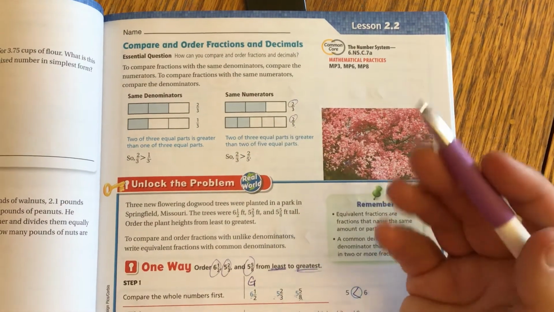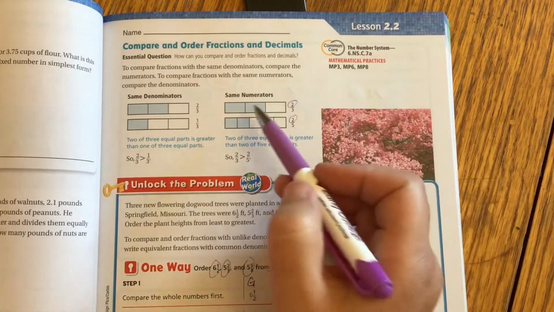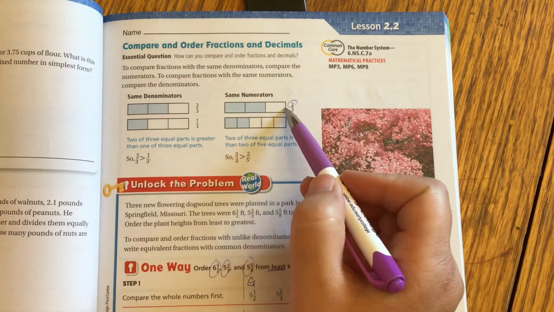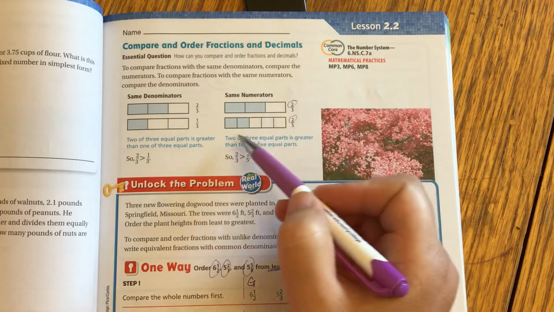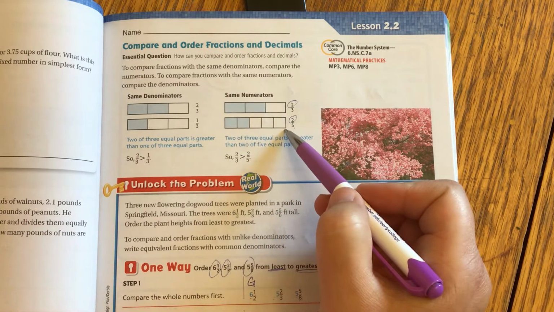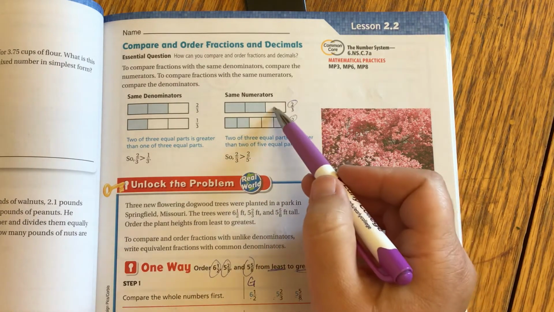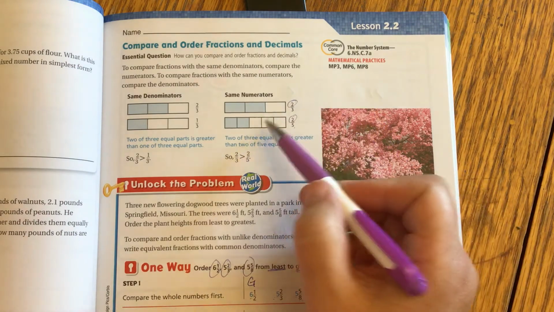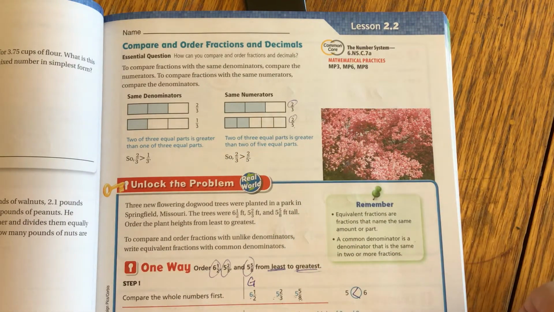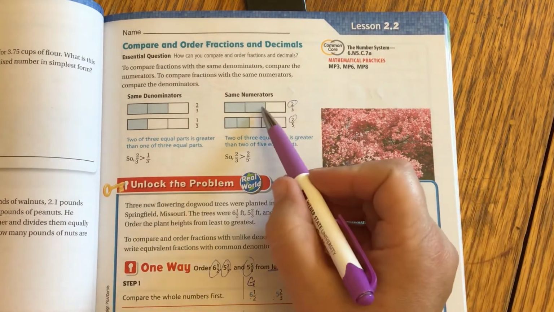Well, I always think of like a chocolate bar because I'm a chocolate lover. And so if I had a chocolate bar cut into thirds and I had a chocolate bar that was cut into fifths, would I want 2 pieces of the third or 2 pieces of the fifth? And I'm really good at sharing, but not so much with my chocolate. So I would definitely want the 2/3.